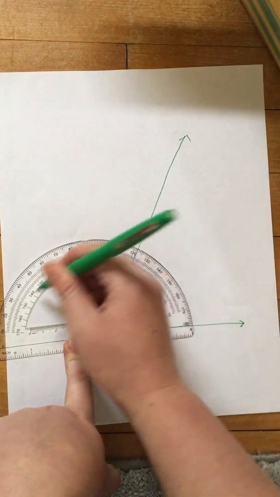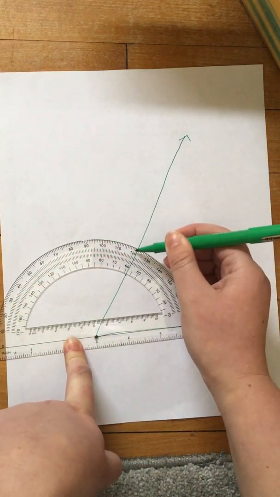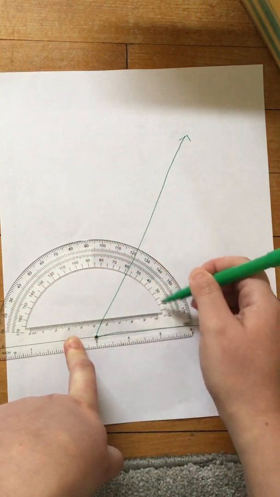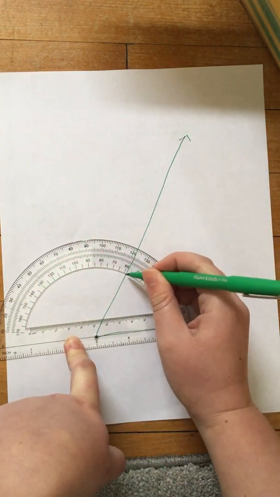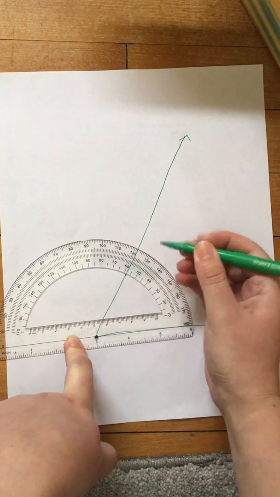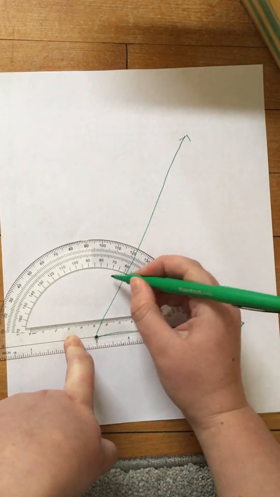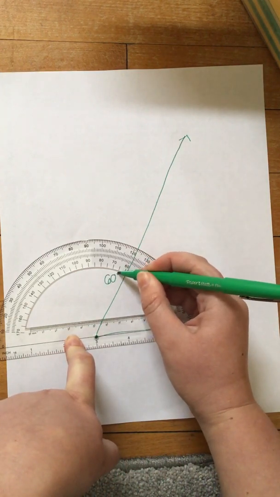Remember, you're looking at the inside numbers, so don't pay attention to where it stops up here. Pay attention to these numbers, these ones on the inside. So this angle would be just about 60 degrees. It's a little less than, but we'll just write 60 degrees.